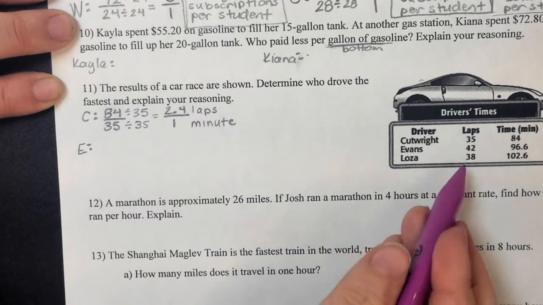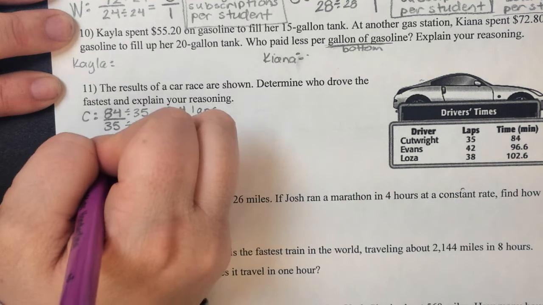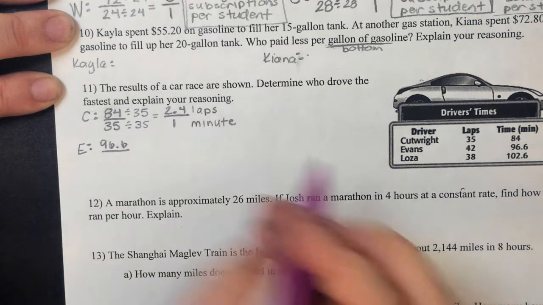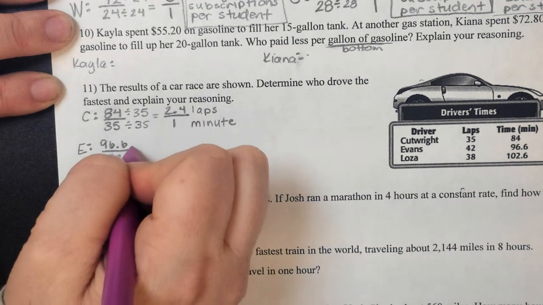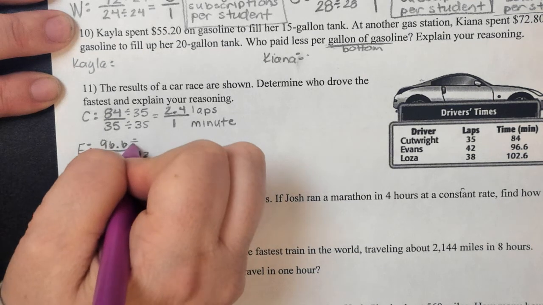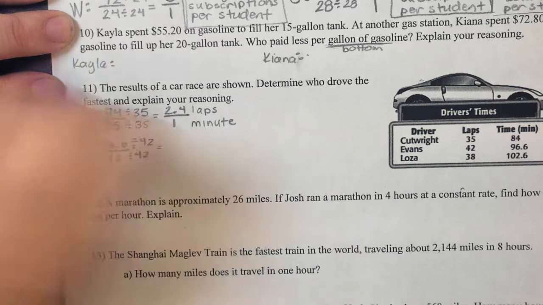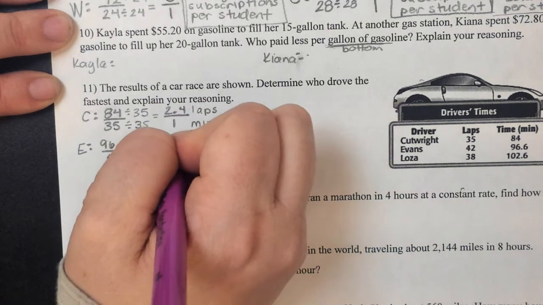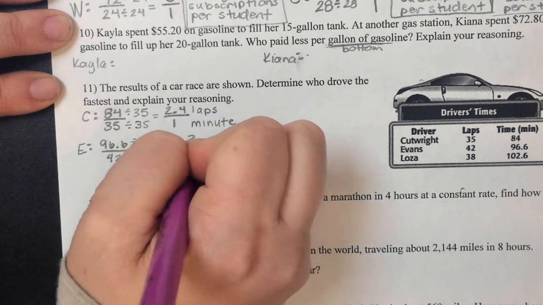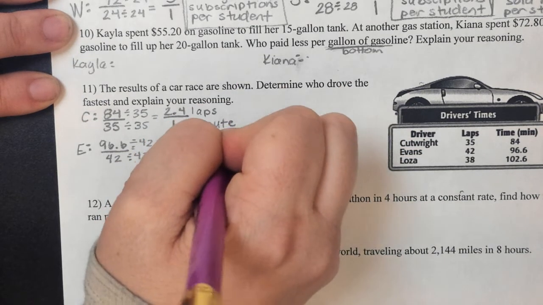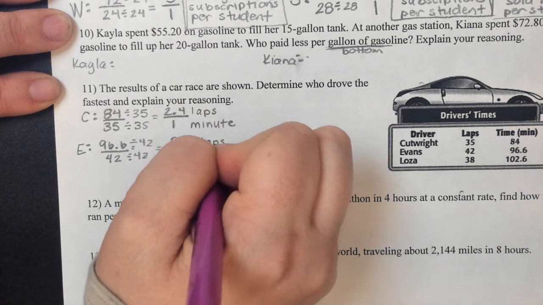For Evans, it took him 96.6 minutes, and he went 42 laps, dividing by 42 since that's on the bottom. Okay, 96.6 divided by 42 is going to give me 2.3 over 1, so that's 2.3 laps in 1 minute.